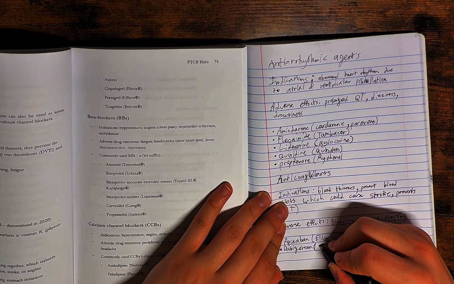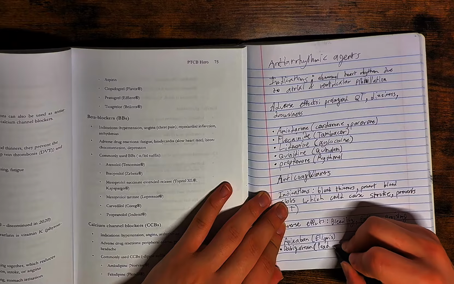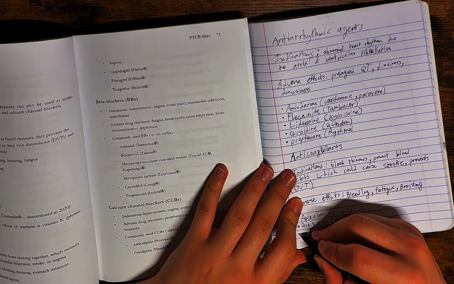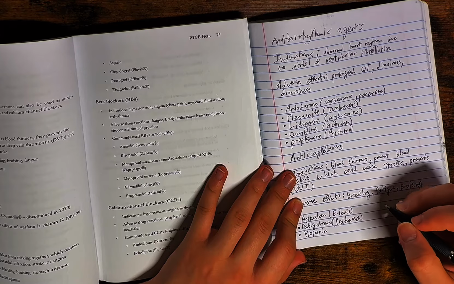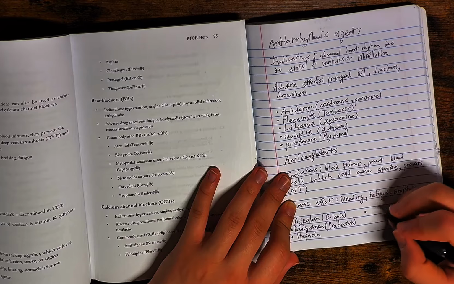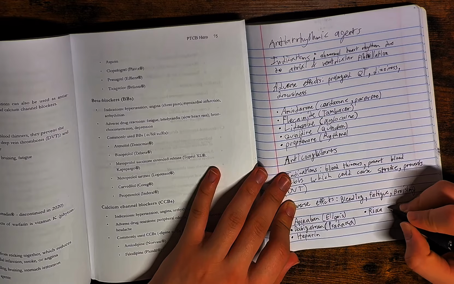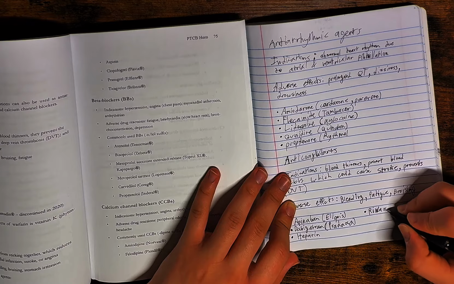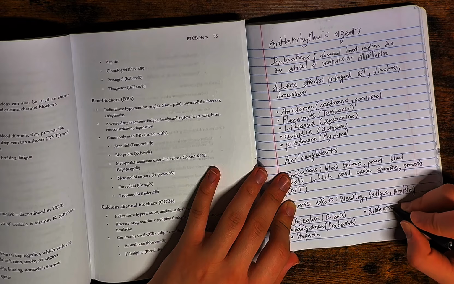What was the Pradaxa? Okay. You have heparin. Boring old heparin. And then we have a long name. What was it? Riv. Rivaro.